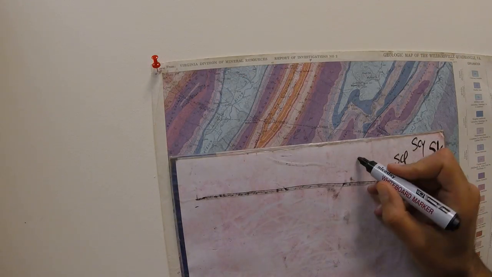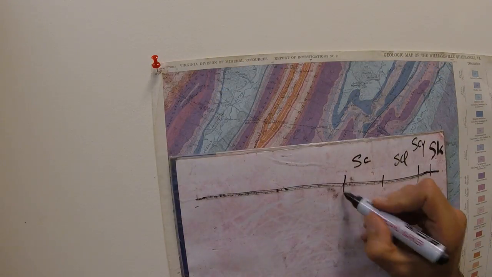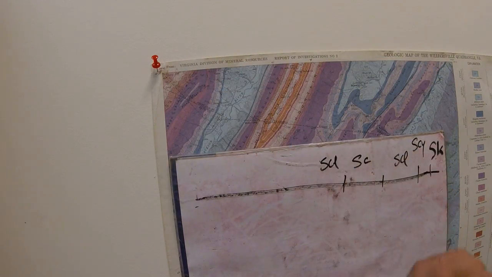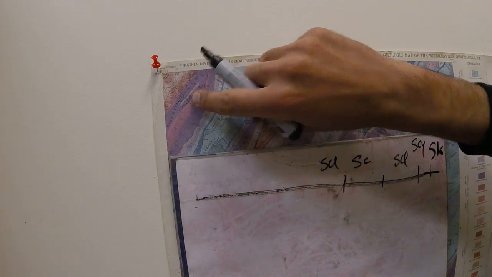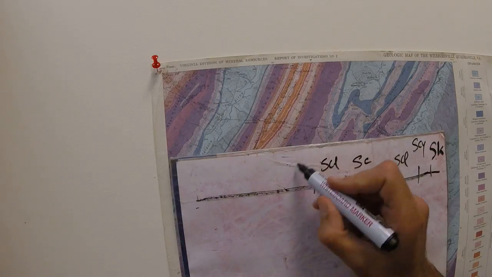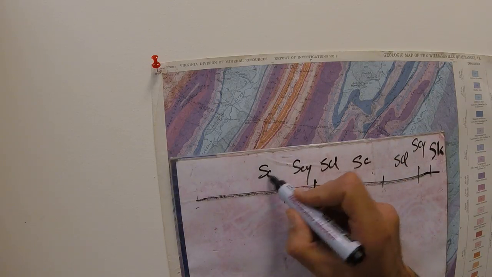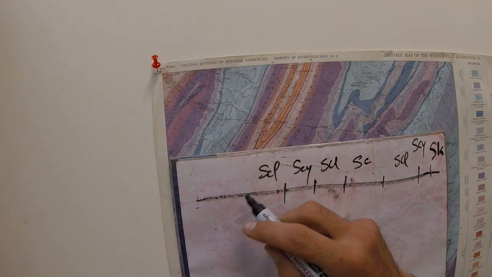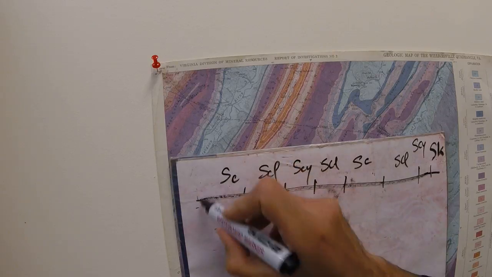When we get SC, then we have SCL again, then a bit of SCY, then back into SCL, SC, and OG.